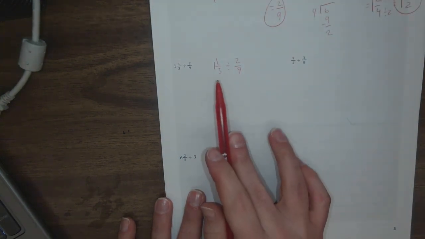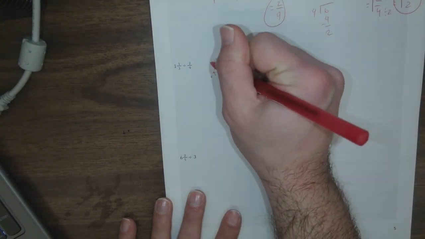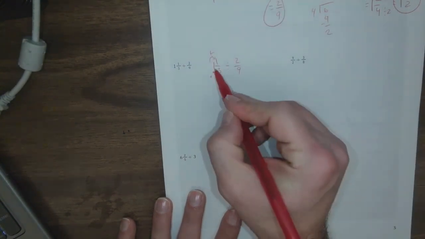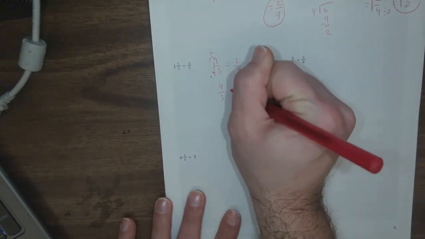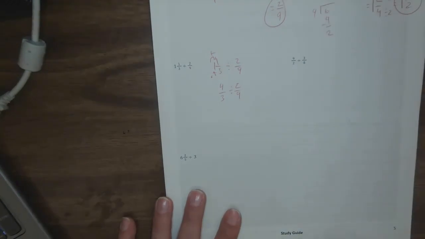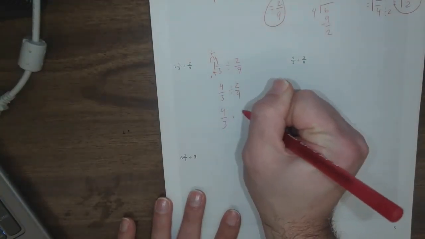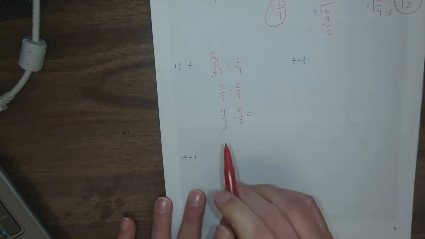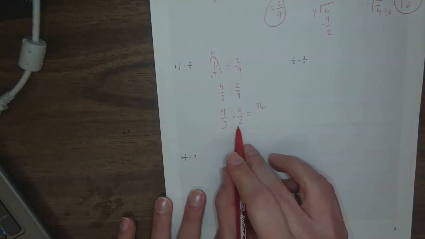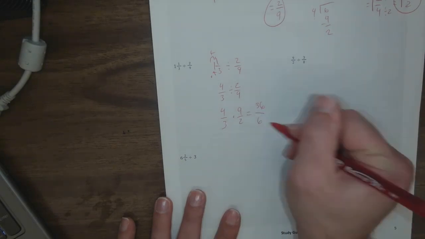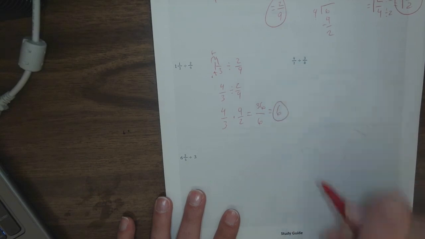I need to convert my mixed number to an improper fraction. And so I do around the world. 3 times 1 is 3, plus 1 is 4. So this is 4 over 3 divided by 2 9ths, which now I can multiply by the reciprocal. So 4 over 3 times 9 over 2. 4 times 9 gives us 36. 3 times 2 is 6. So 36 divided by 6 ends up just giving us 6.